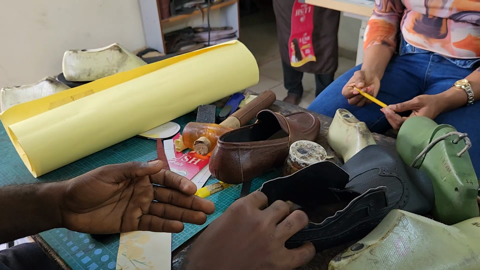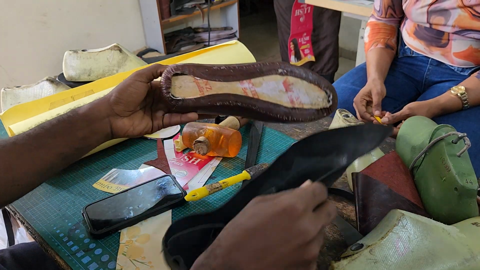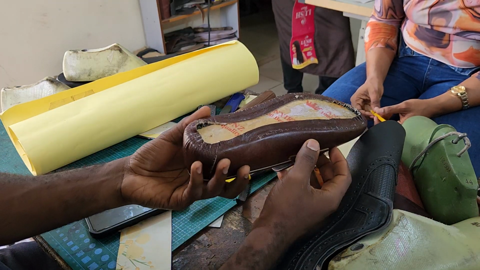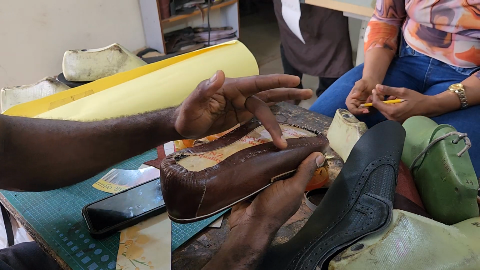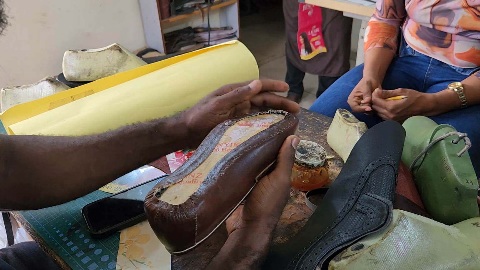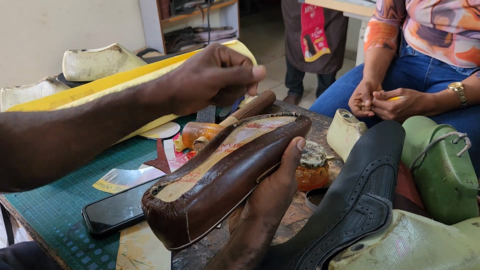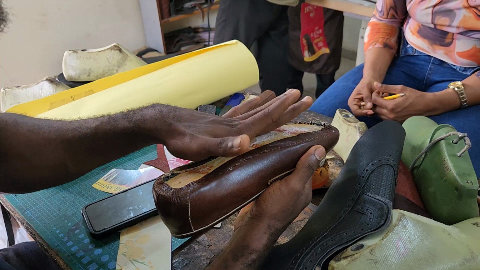Now this upper has an allowance. Let me use this one for instance. This shoe now has an allowance. Now this is where the allowance is on the shoe. This allowance is called what? The lasting allowance. This is where the allowance that will be lasted to this white stuff here is. So this is the allowance.